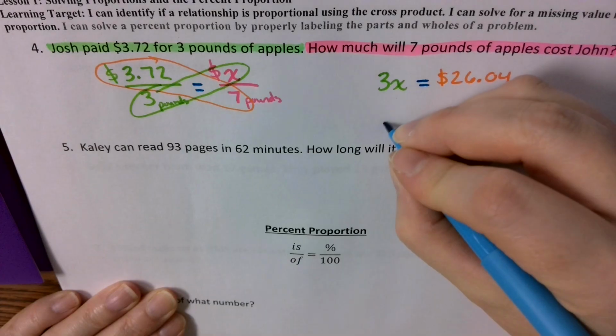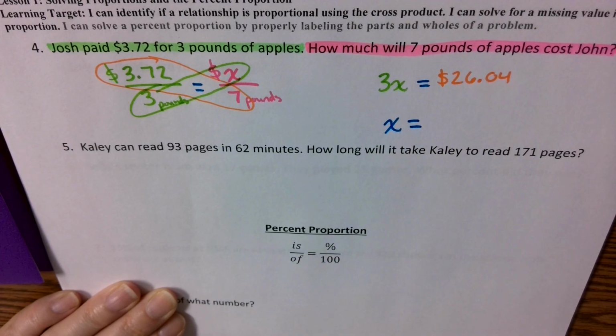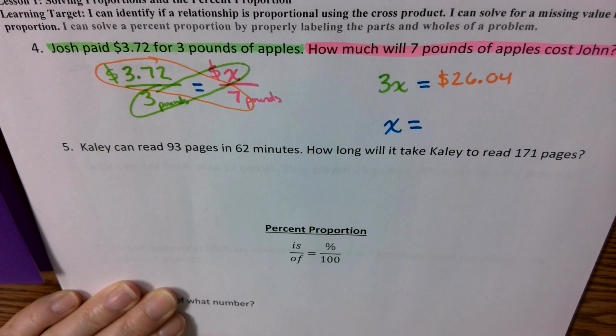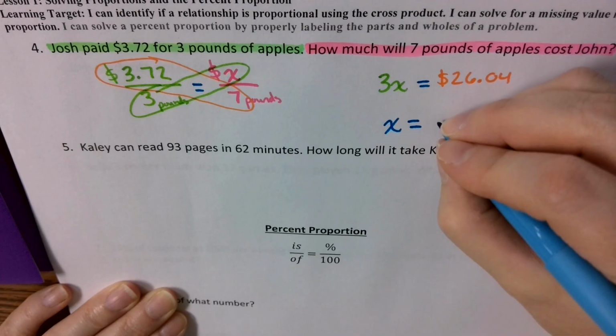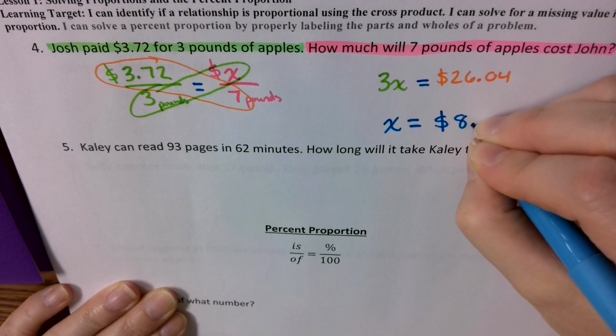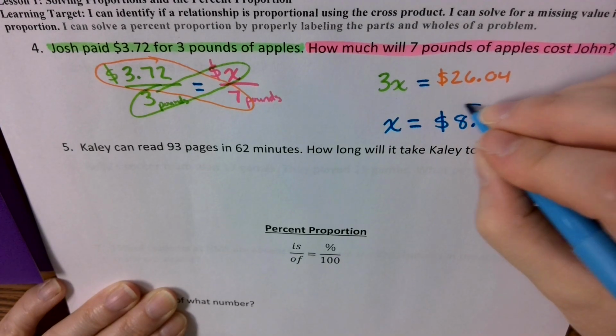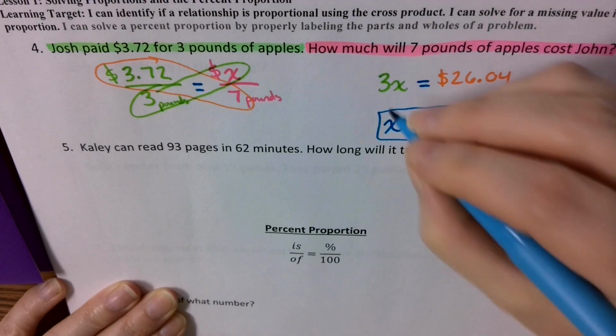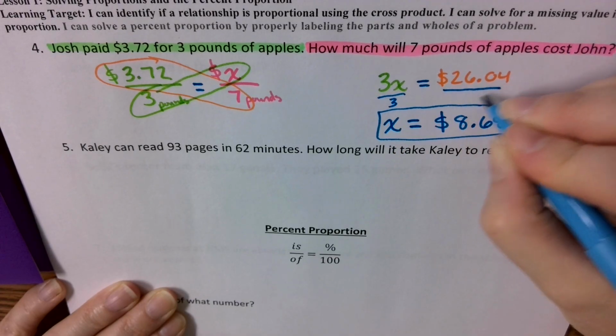And then what is the cost of 7 pounds of apples going to be? Angeline. $8.68. Yeah, $8.68. Good, because all you had to do was divide both sides by 3.